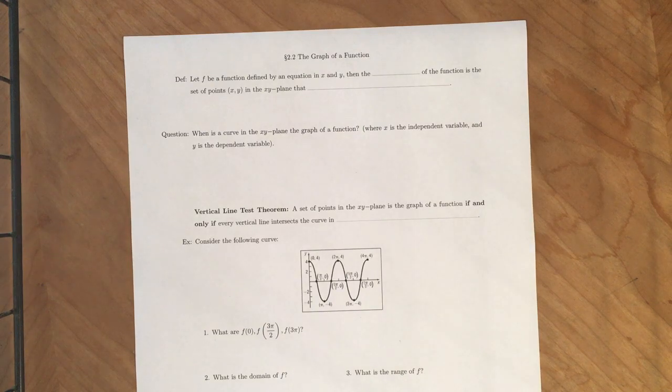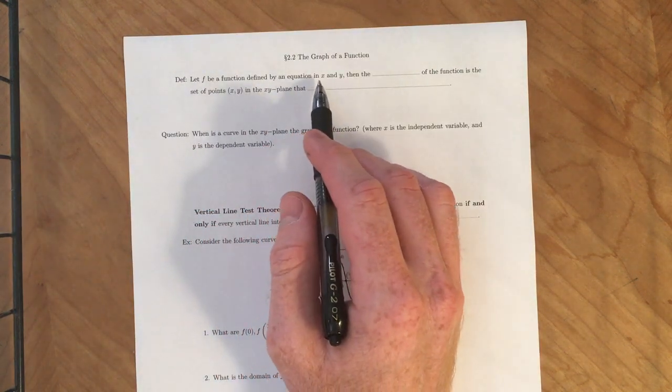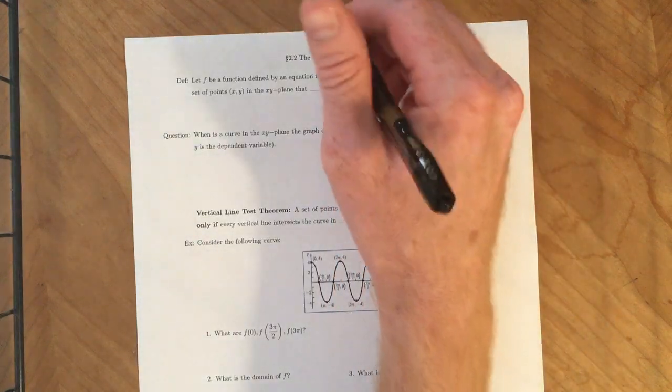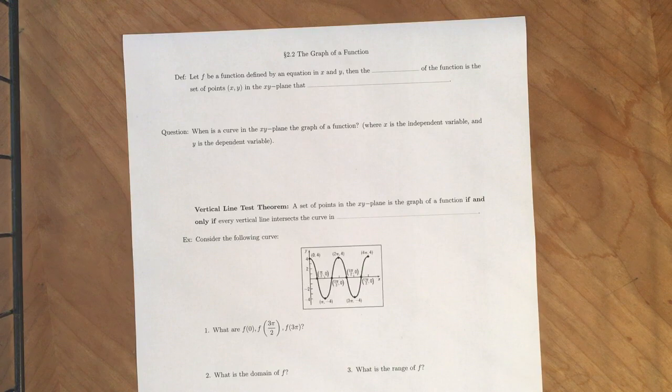In section 2.2, we're going to talk about graphs of a function, which is a visual representation of what the function is doing. And so we're going to begin with the definition. So let f be a function defined by an equation in x and y. So for instance, an example would be y equals f of x, or you can have things that look like 7x minus 3y equals 2, any sort of equation where it has x's and y's.